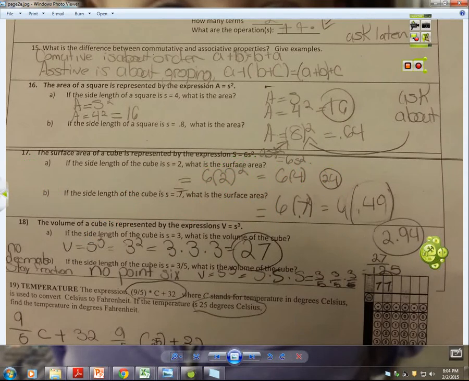18. The volume of a cube is represented by the expression V equals S cubed. If the side length of the cube is S equals 3, what is the volume of the cube?